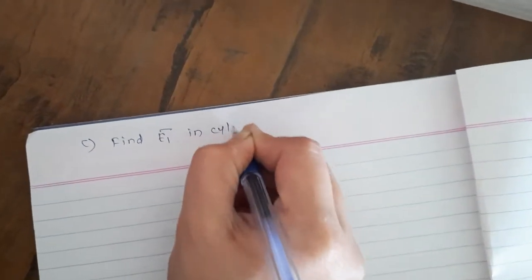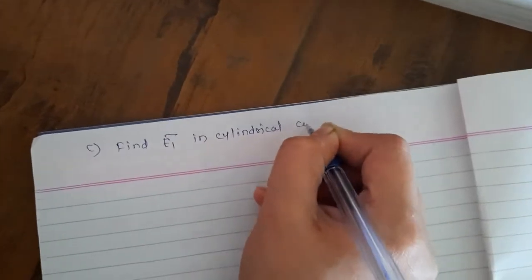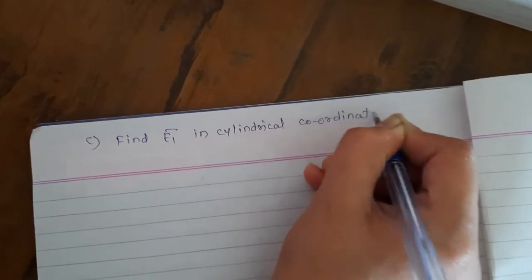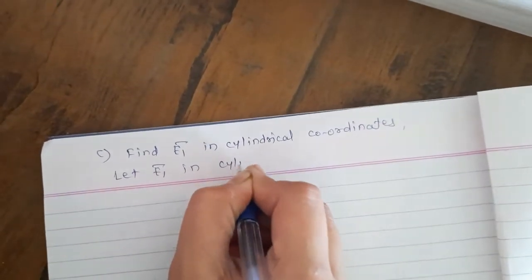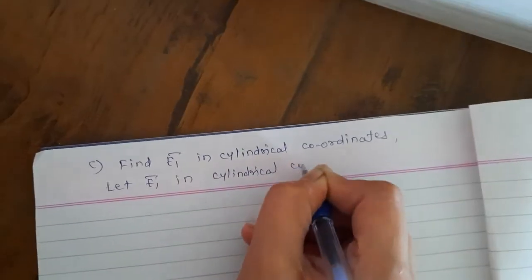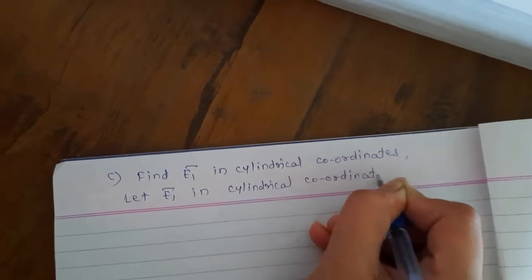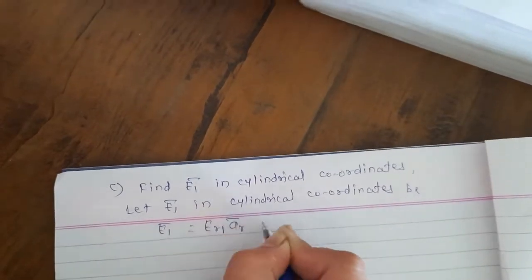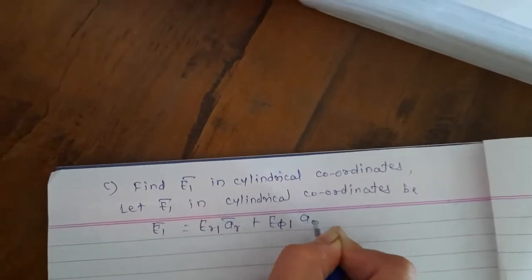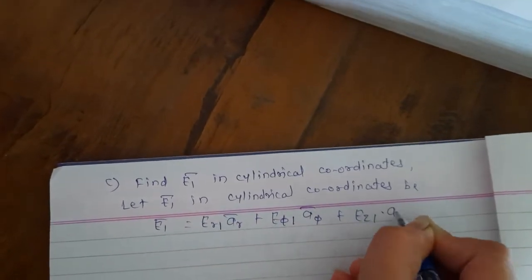Next is part C: find E1 bar in cylindrical coordinates. So let E1 bar in cylindrical coordinates be E1 bar is equal to ER1 AR bar plus E phi1 A phi bar plus EZ1 AZ bar.